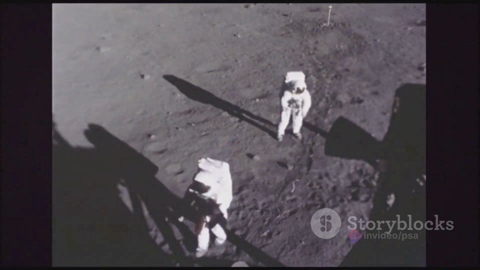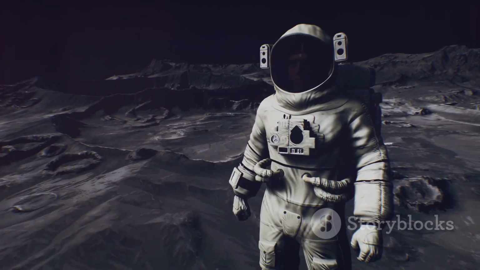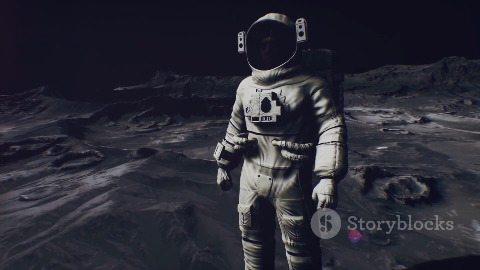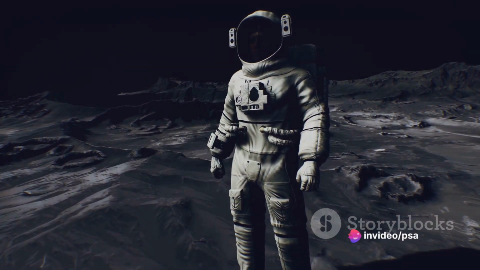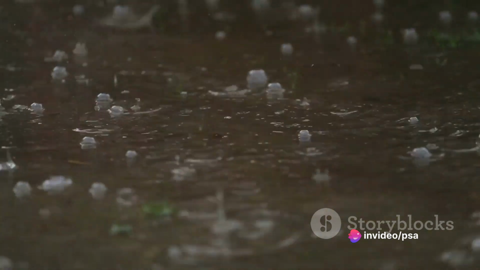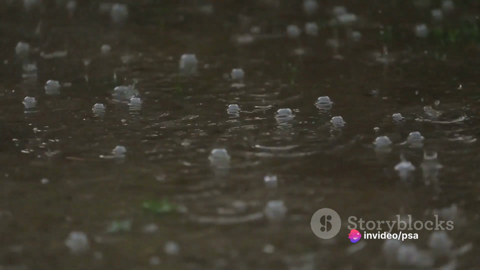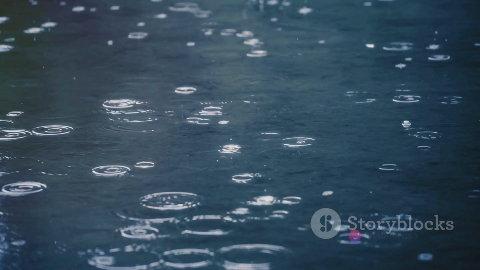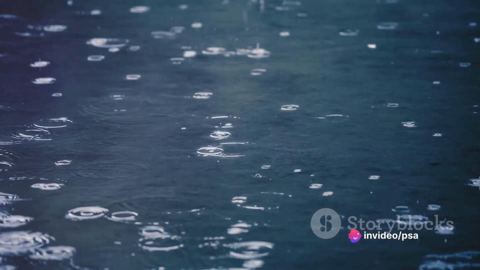But if you were to take that same feather and bowling ball to the moon, they'd both weigh less because the moon's gravitational pull is weaker than Earth's. Gravity also influences phenomena that we often take for granted. Consider rain, for instance. Gravity pulls raindrops towards the Earth, giving us the rain we need to grow our crops and fill our reservoirs. It also makes rivers flow, guiding them along the path of least resistance towards the sea.